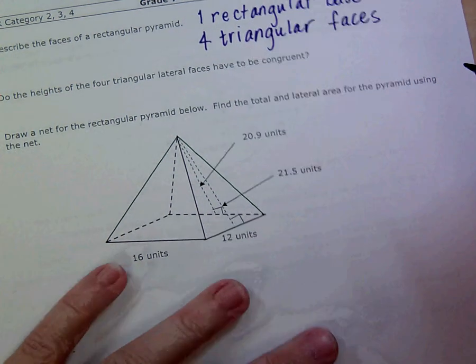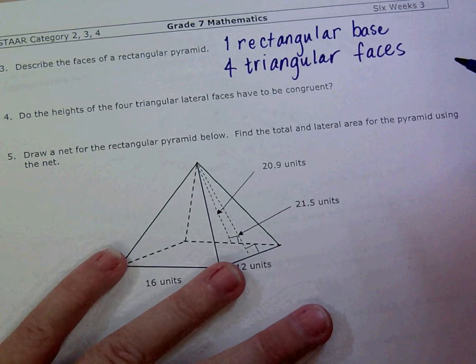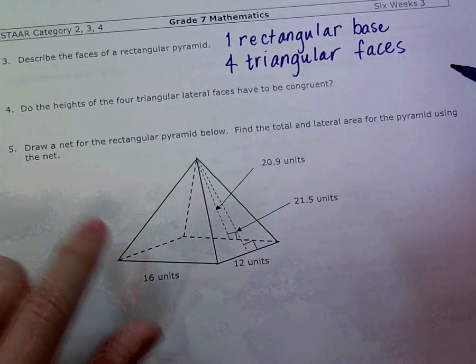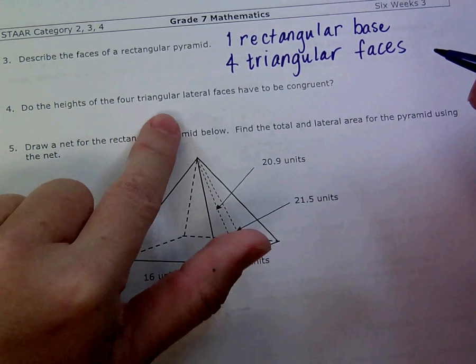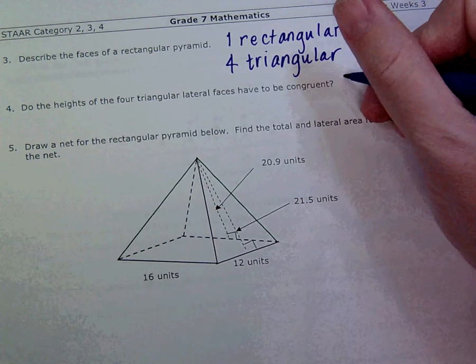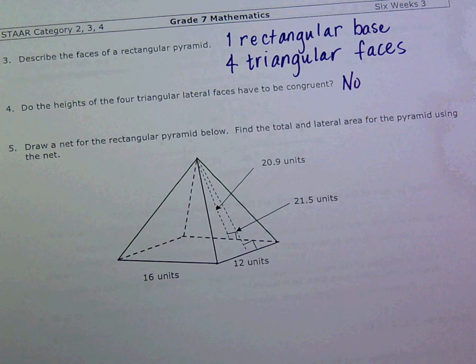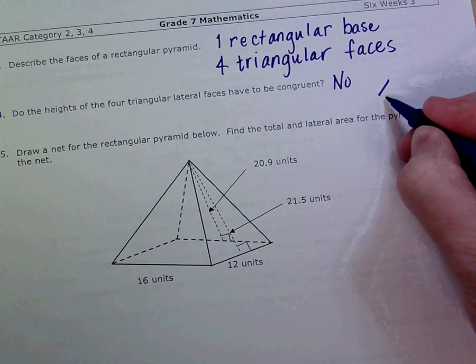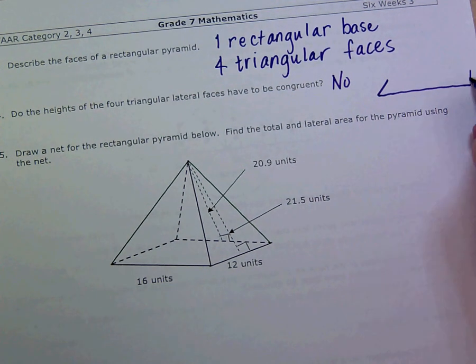Okay, move that down a little bit where you can see. Do the heights of the four triangular lateral faces have to be congruent? The answer to that is no, because sometimes you will have something that looks like this.